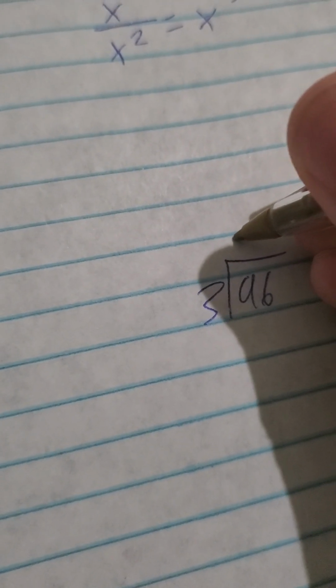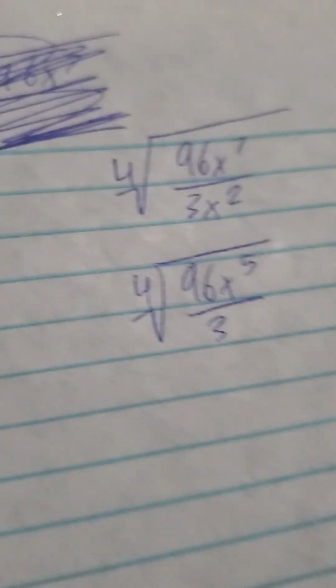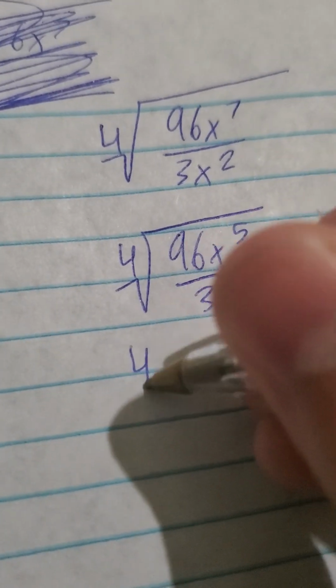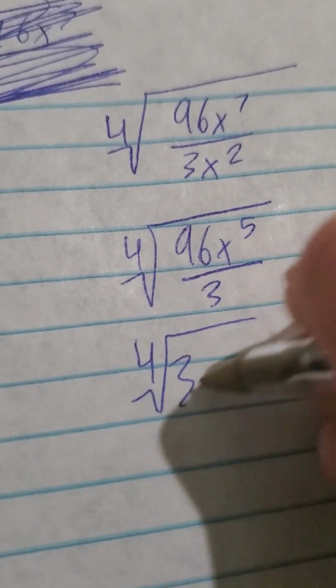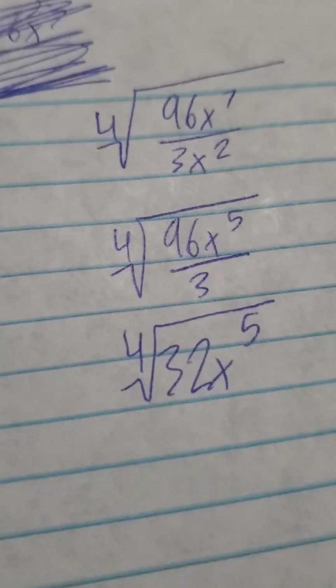Now, let's divide 96 by 3. We should know this. It is 32. It's quick math. So now we have the 4th root of 32x^5. This is a lot easier.